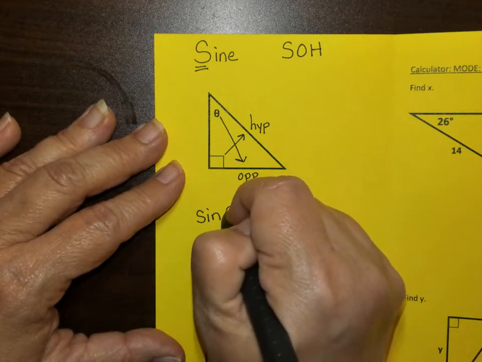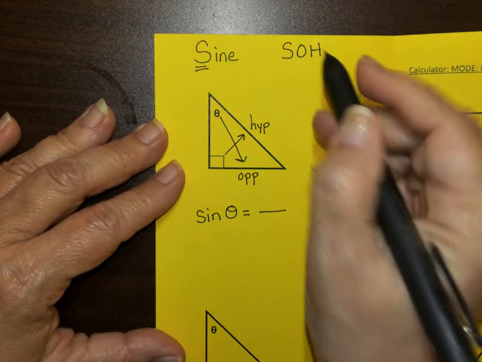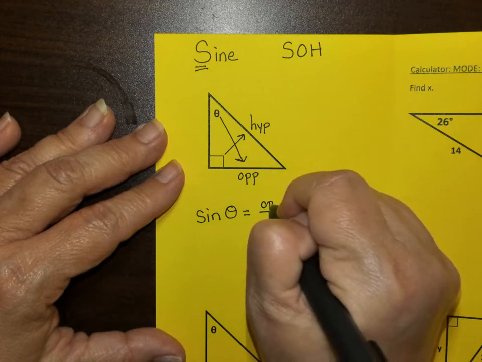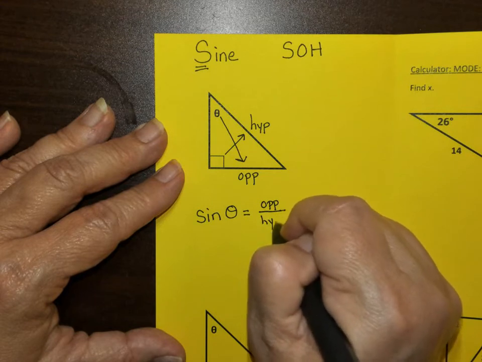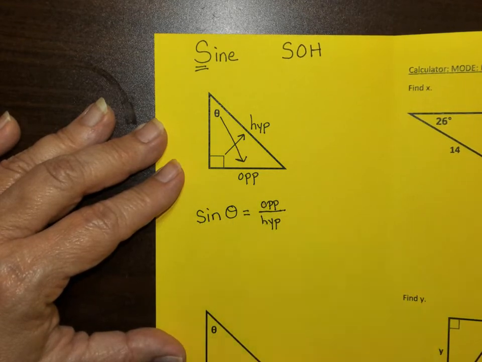It's sine theta, and it equals a fraction, and the fraction goes opposite over hypotenuse. So there's your S, your O, and your H.